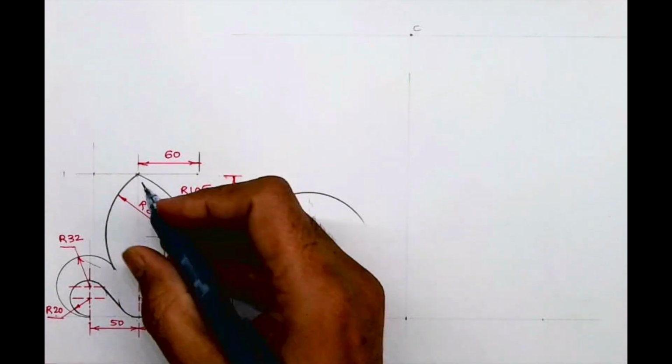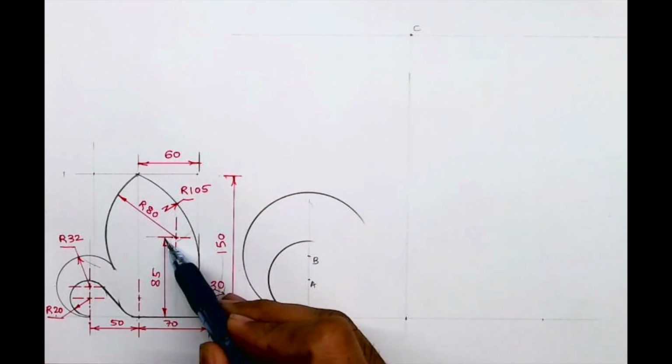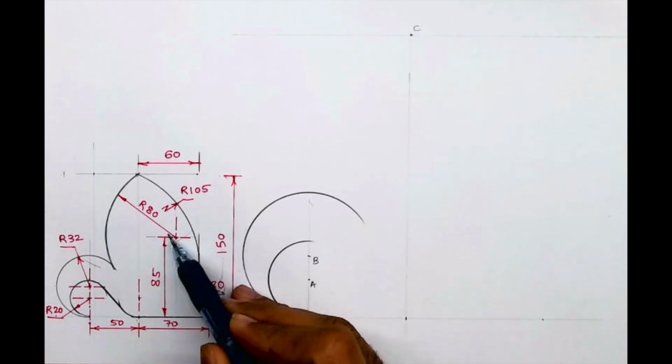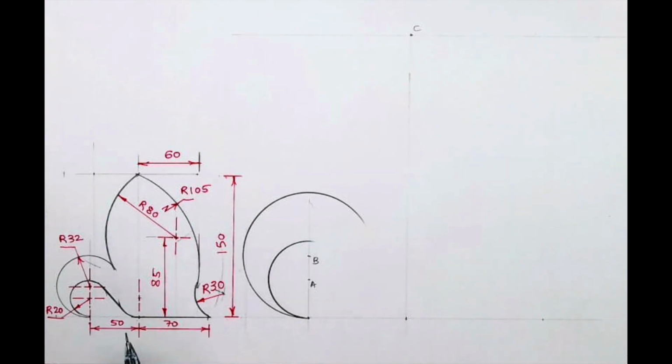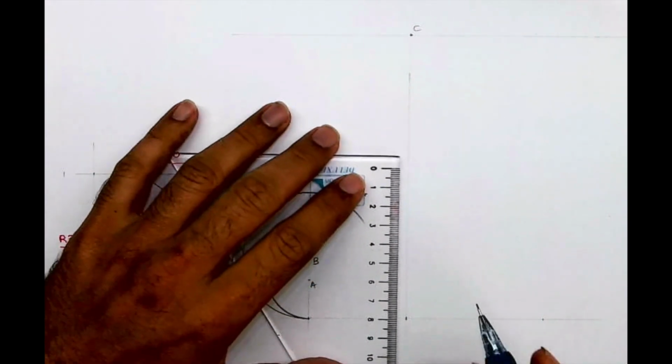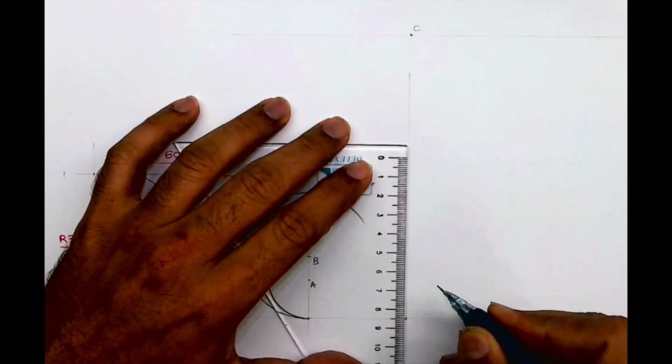Now I need to draw this radius 80. If I see this radius 80 is like this, which is 85 up. 85 up, and from C we can cut 80. So I'll go up by 85.